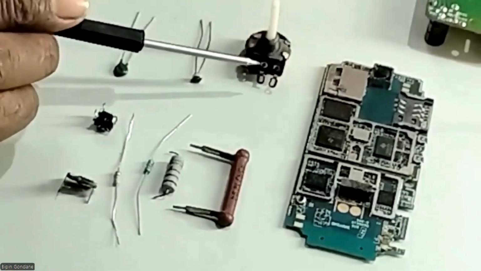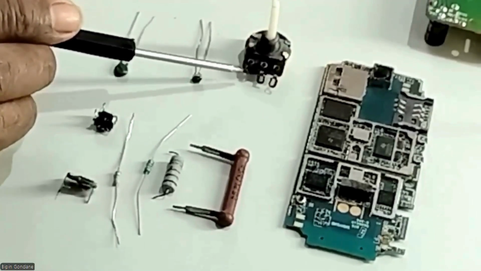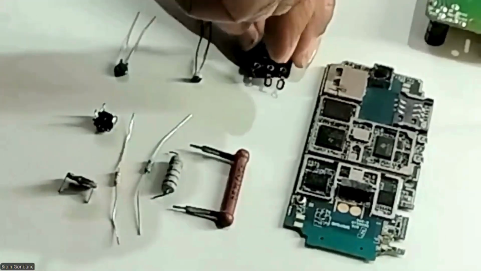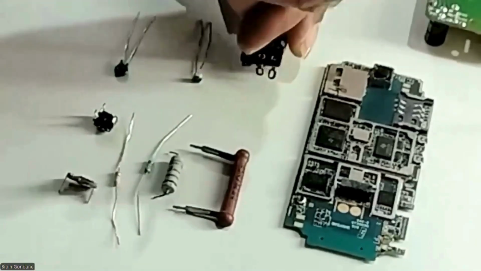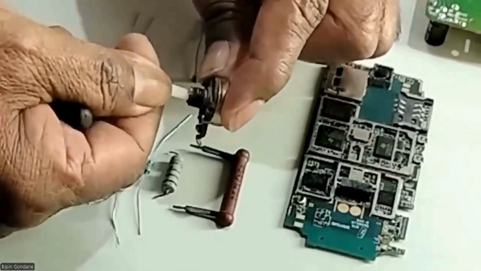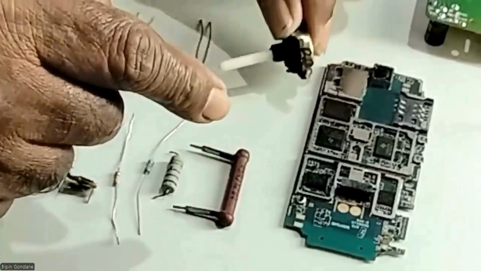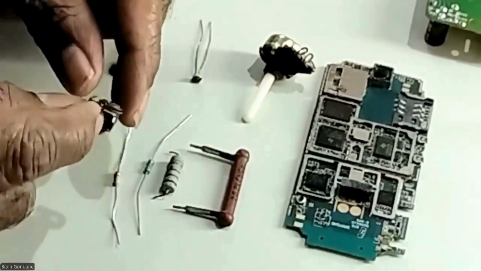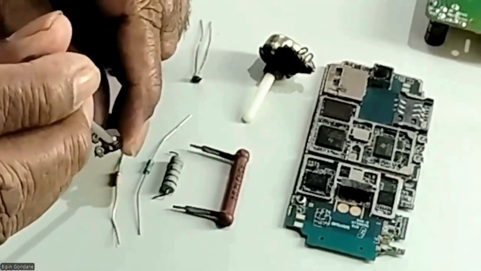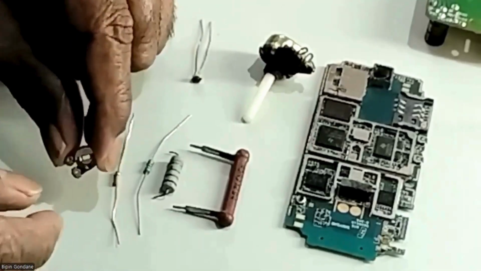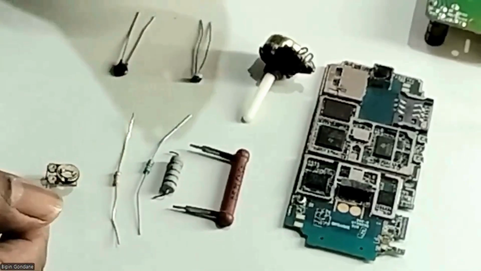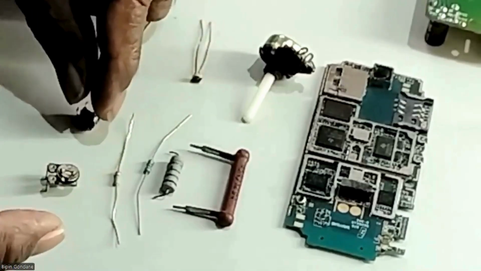This is a variable resistor, okay, which has three points, 1, 2, and 3. There is a shaft. You can vary the resistance with this shaft. If you turn it left and right, the resistance changes. Here also you have three points, but the only thing is you have to use a screwdriver, and this is called a preset. Even this is also a preset. This is also a preset. But this is the type of a resistor.